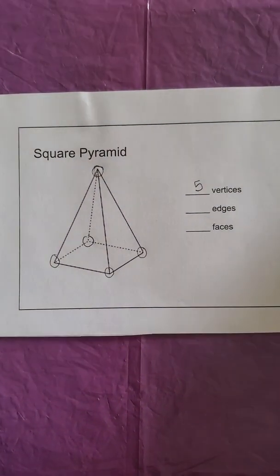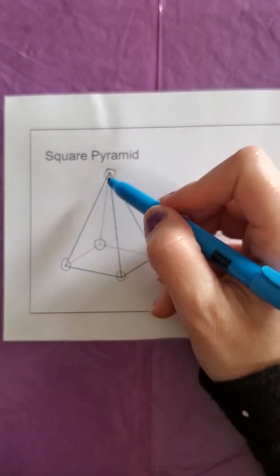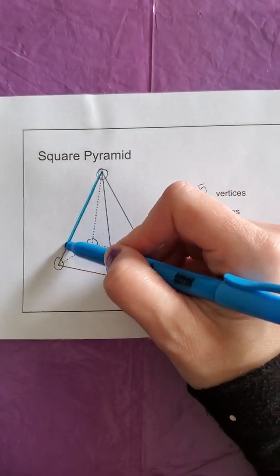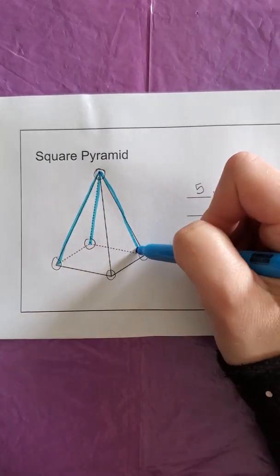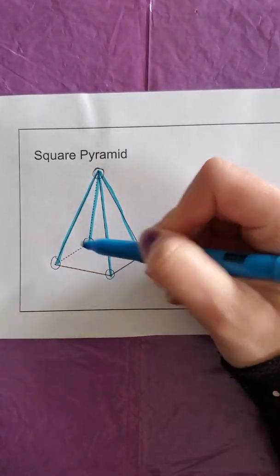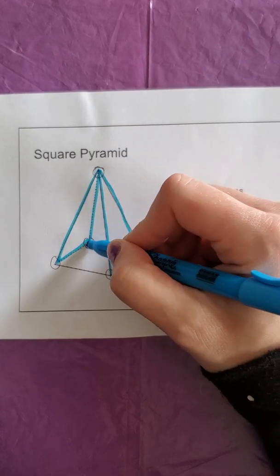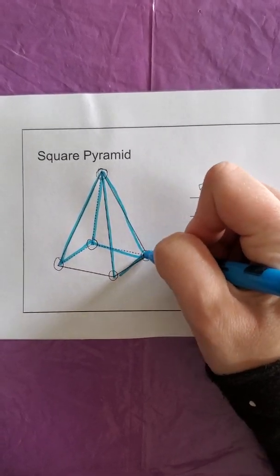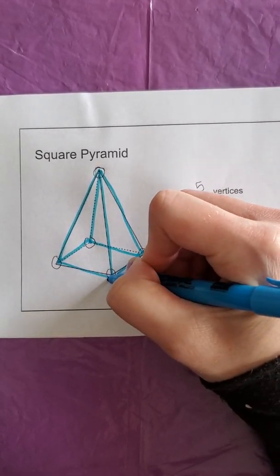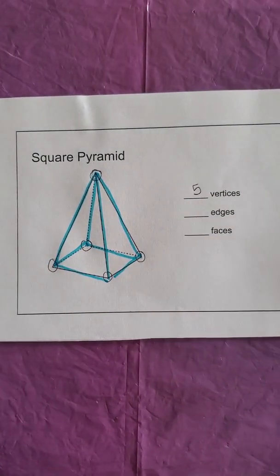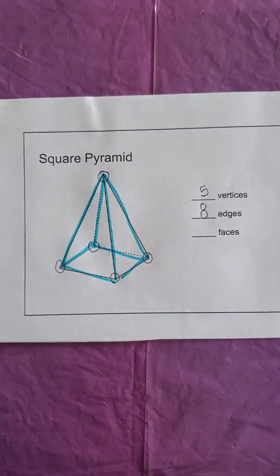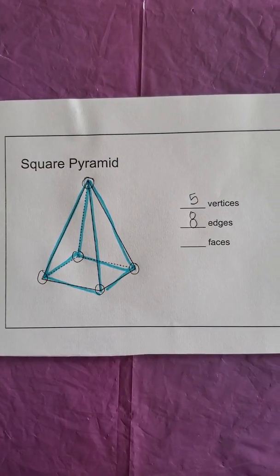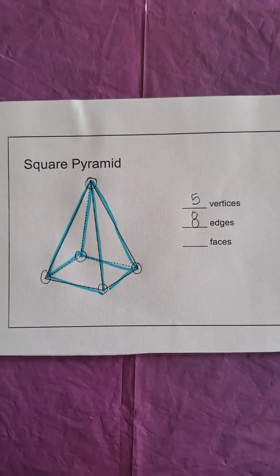Next, let's count the edges. 1, 2, 3, 4, 5, 6, 7, 8. 8 edges. Do you remember what the definition of an edge is?